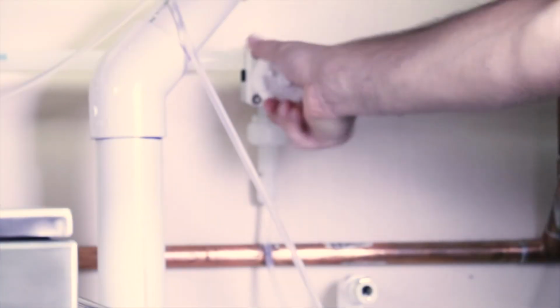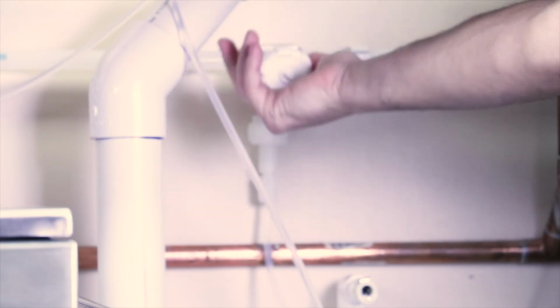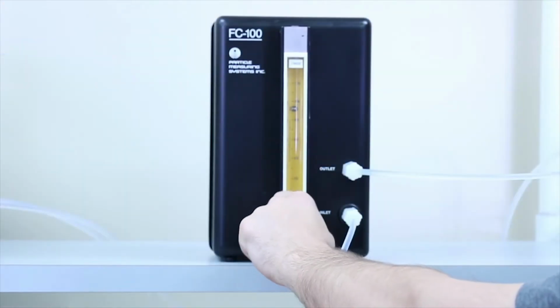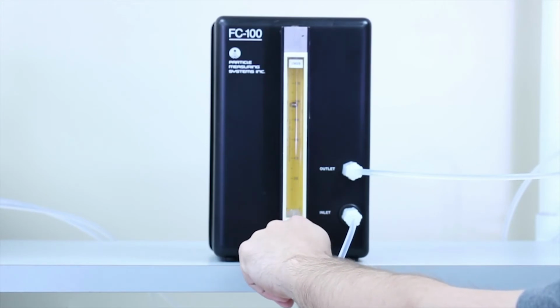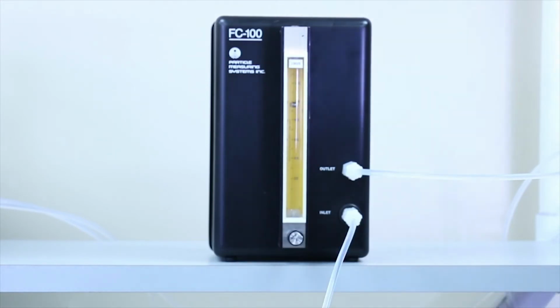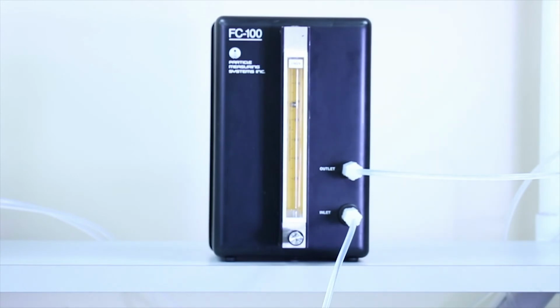Turn the water supply back on and increase the flow to 1,000 milliliters per minute, then cycle the flow as in the previous step. Return the flow to 1,000 milliliters per minute for several minutes. Now we will return the UDI 50 to the correct connection configuration.